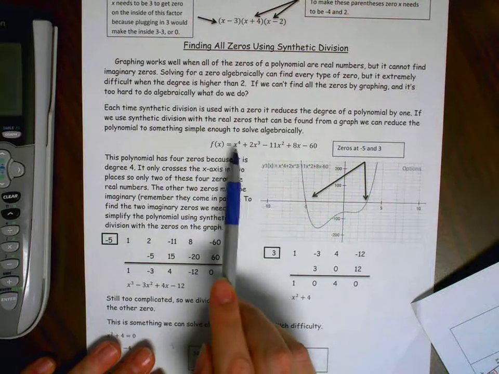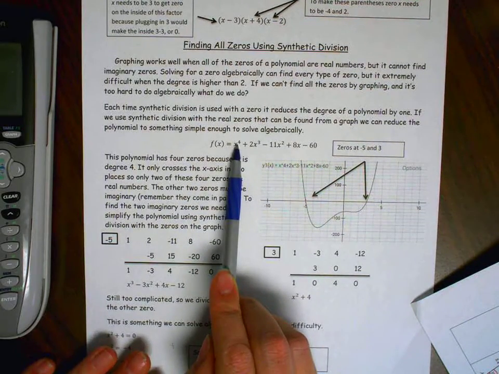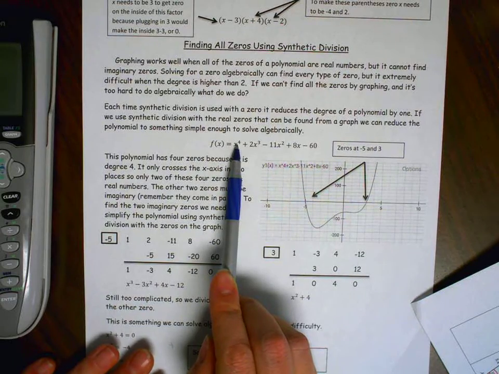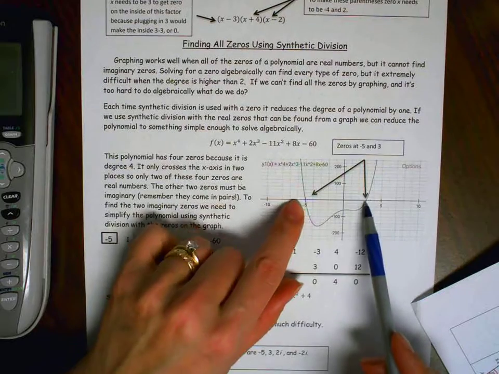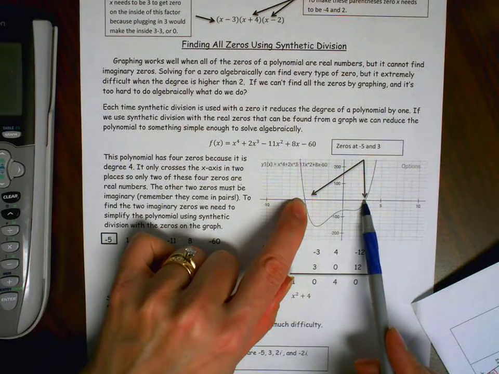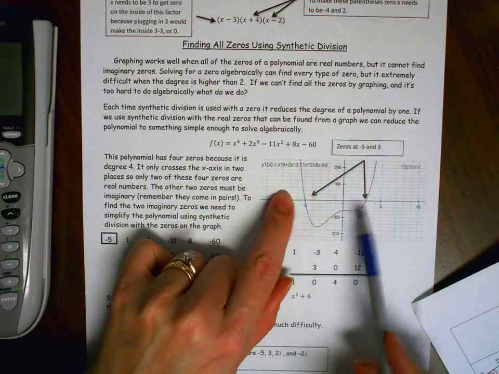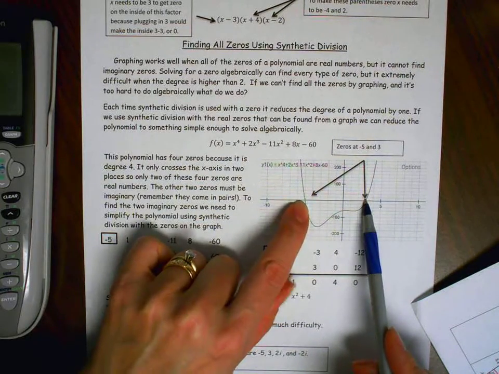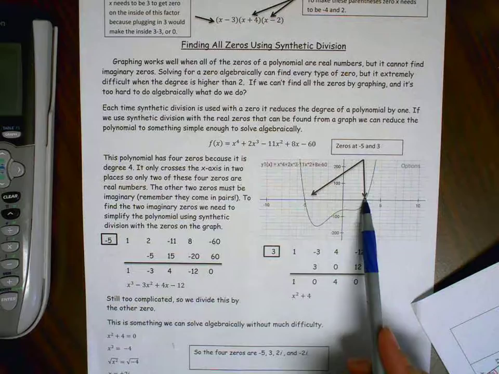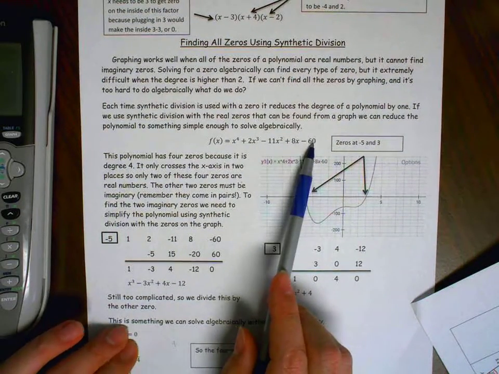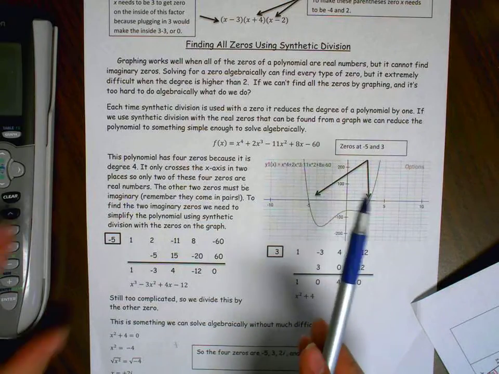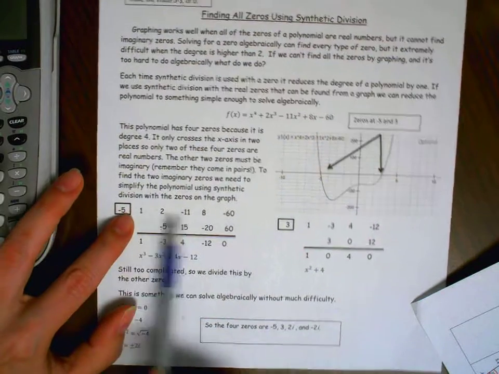So on this problem here, I can see that it has 4 zeros because it's x to the 4th. However, when I graph it, I only see 2 on the graph, and that means I have 2 imaginary zeros because there has to be 4. So I see 2 here, I know there's got to be 2 imaginary. So right now I don't really have a way to get the imaginary answers like this. But if I got it down to x squared, I could. So I start with synthetic.